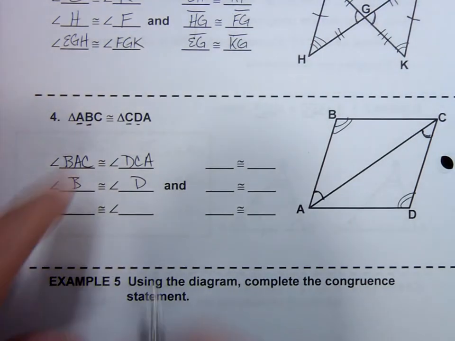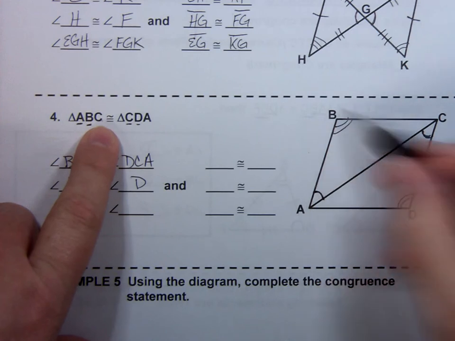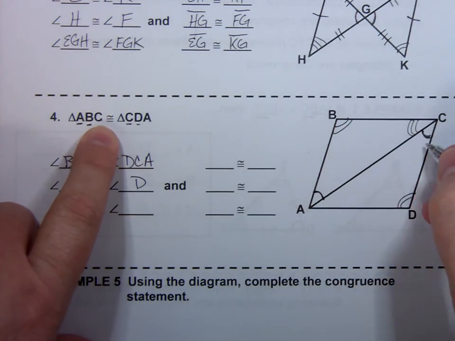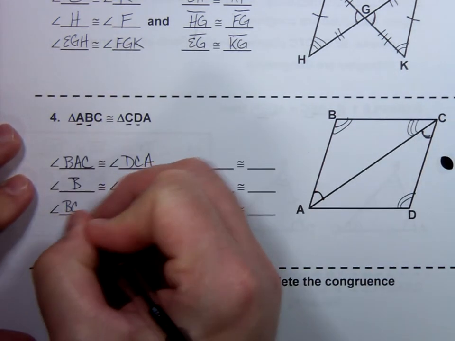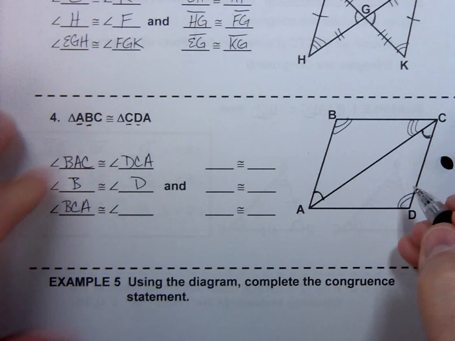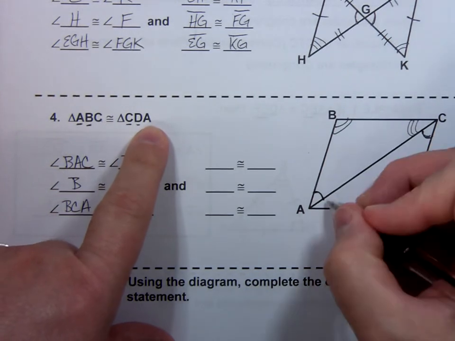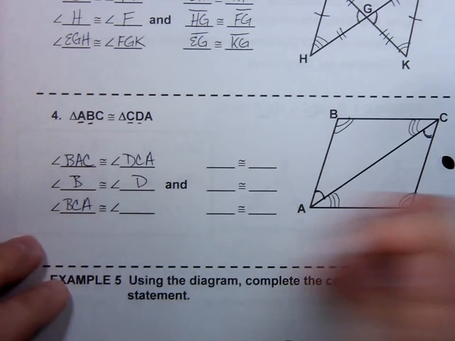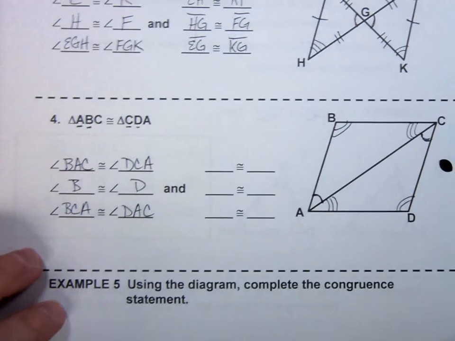And then angle C congruent to angle A. That C comes from triangle ABC, so it's referring to this angle, which is angle BCA. And that's congruent to angle A from triangle CDA, so that's referring to this angle, which is angle DAC. So there's all of our congruent angles.